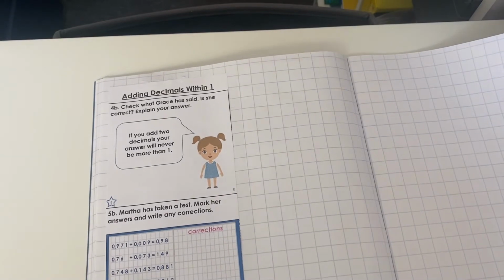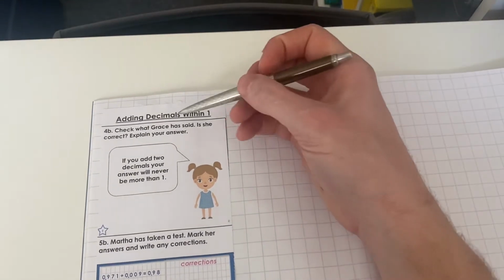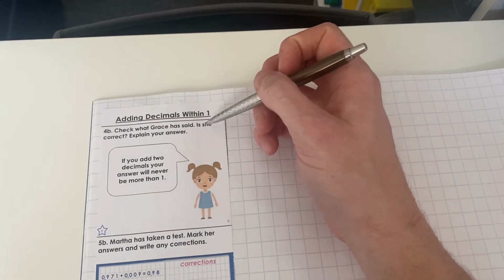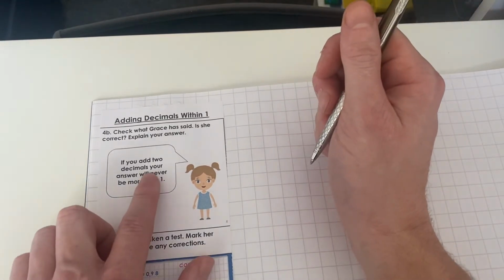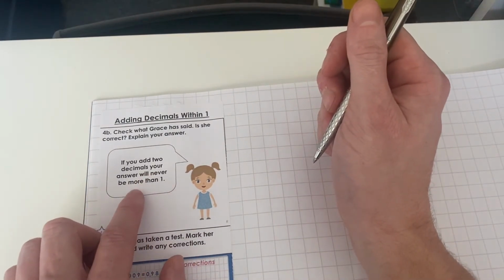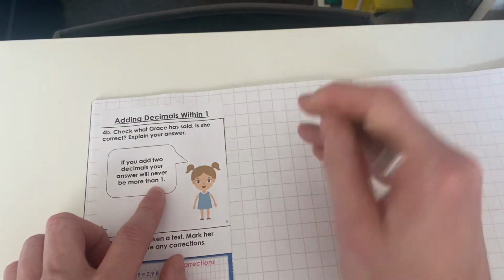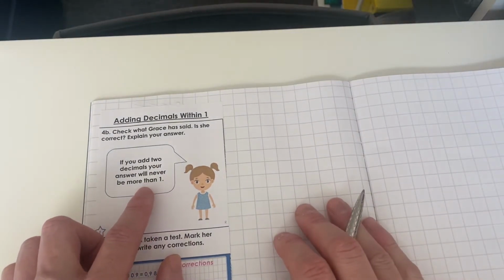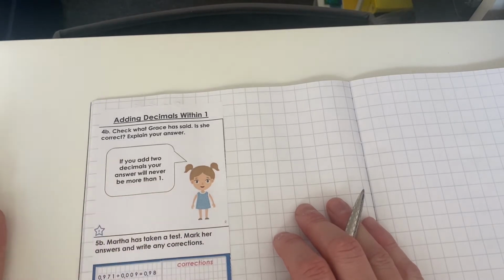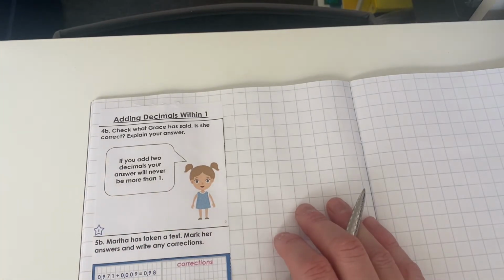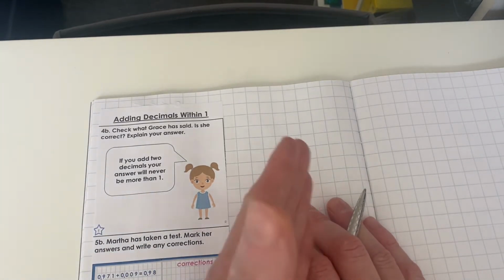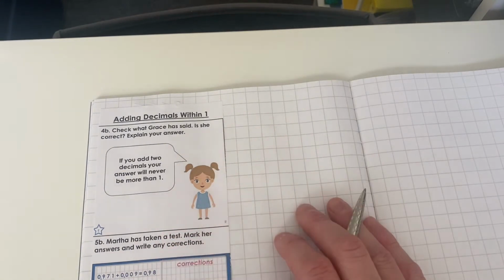So let's do some questions on reasoning and problem solving. Check what Grace has said. Is she correct? Explain your answer. If you add two decimals, your answer will never be more than 1. So we need to see if she's correct, and what we can do is use calculations to prove this theory.